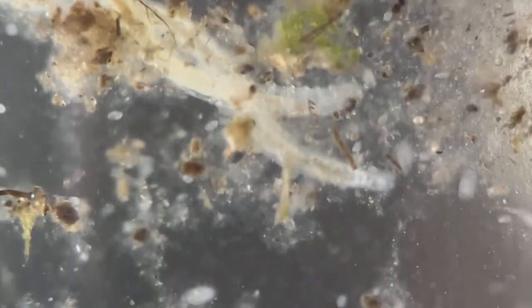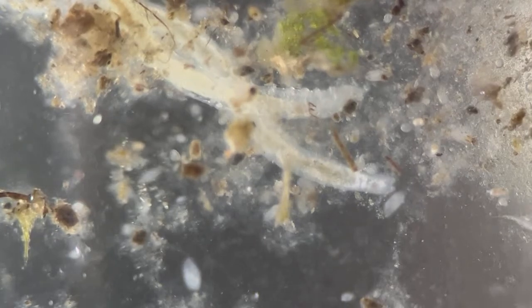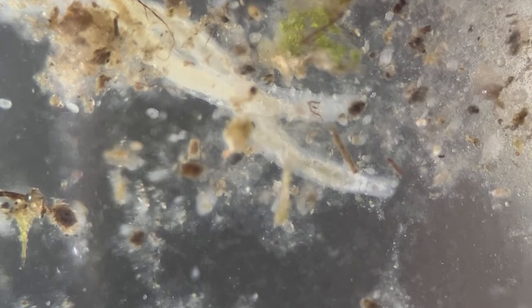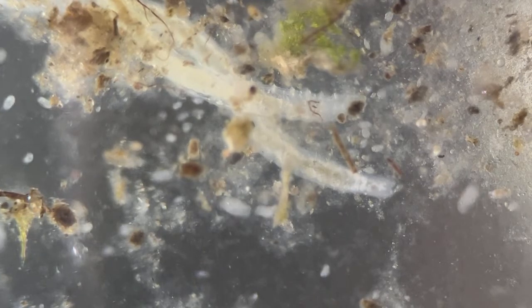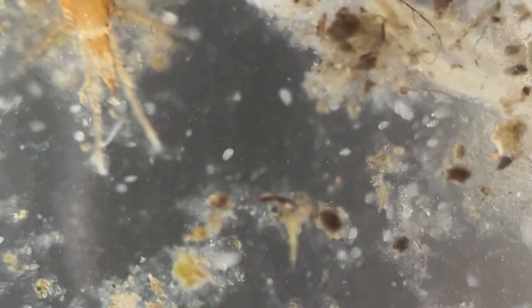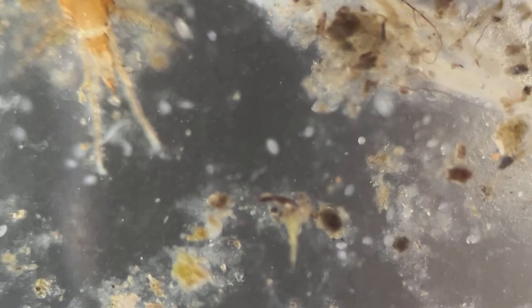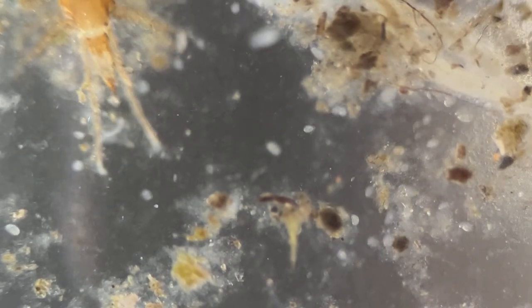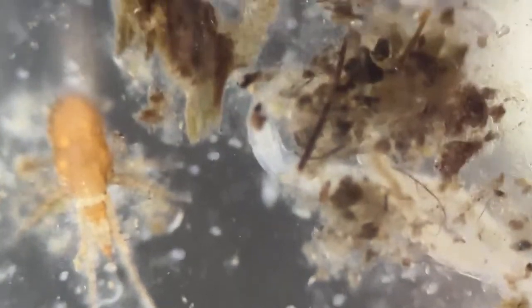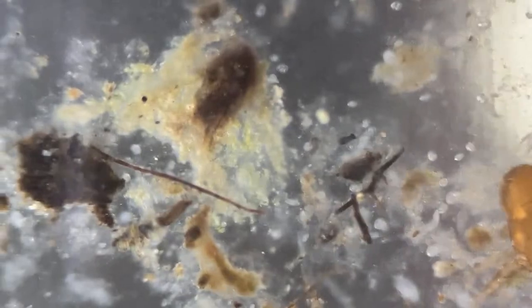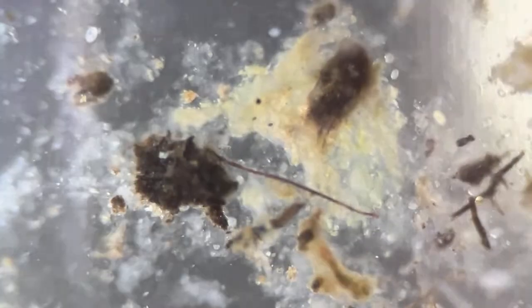This worm around, this is more clear, better to observe. The color pattern is much better defined.